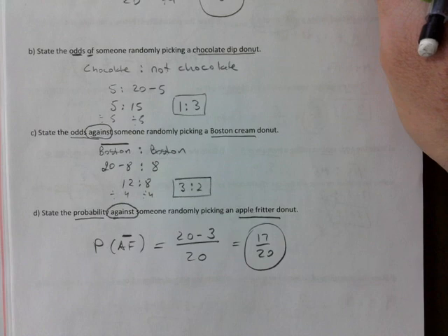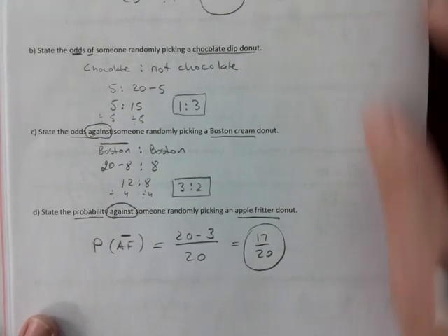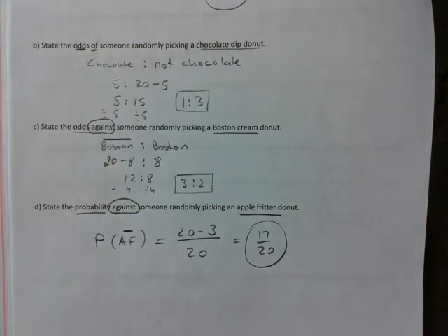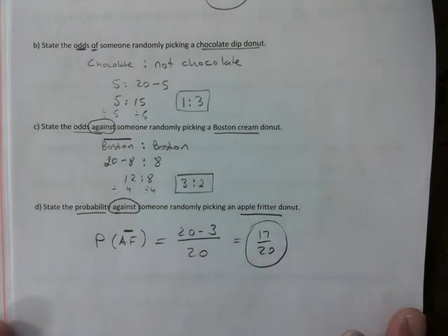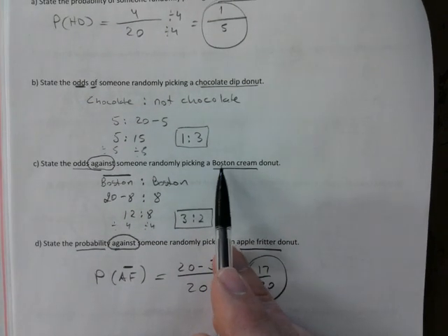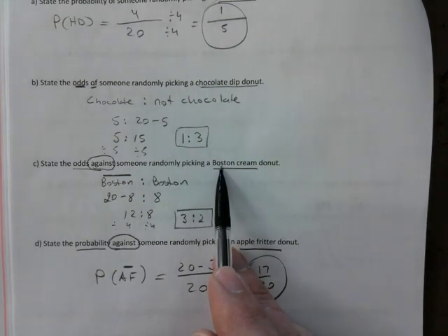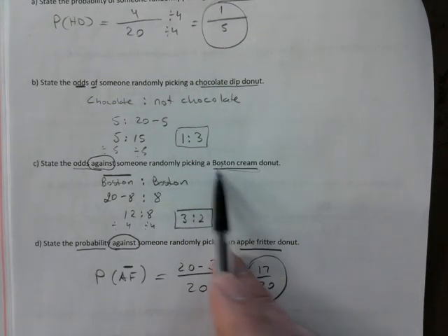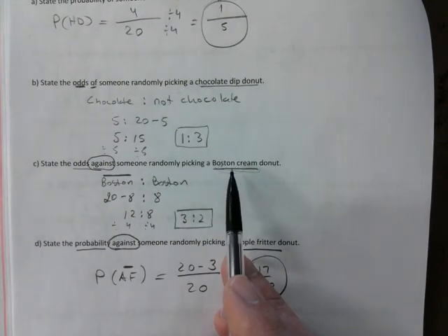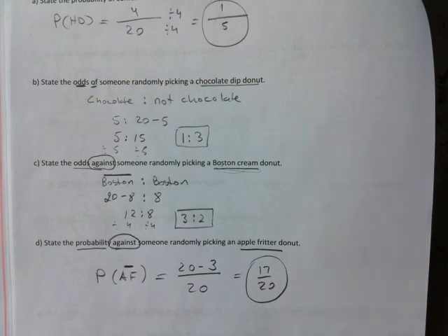Maybe I should tell you what's happening down the road. I could now say if you had 8 dozen donuts, 96 donuts, and you had the same spread, how many would you expect to be Boston cream? That's a prediction. You figure out the probability of Boston cream in this scenario, multiply it by 96 donuts, and you kind of predict. So that's all still happening, okay? Let's go to page 20 here.